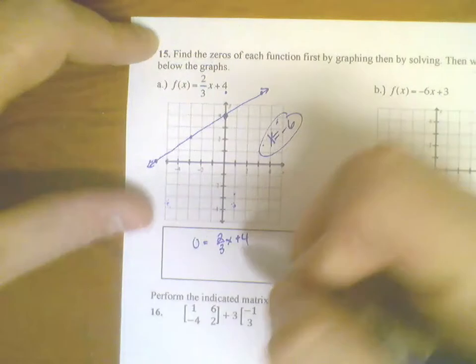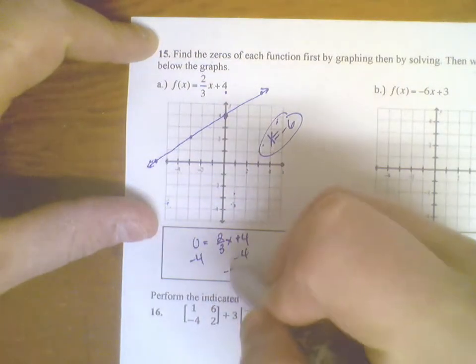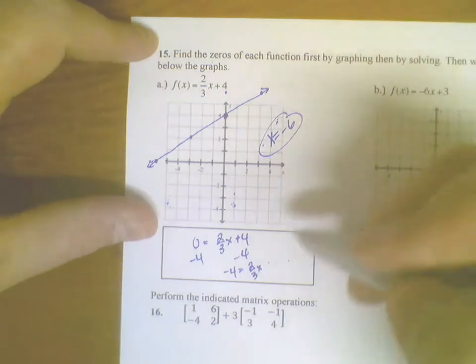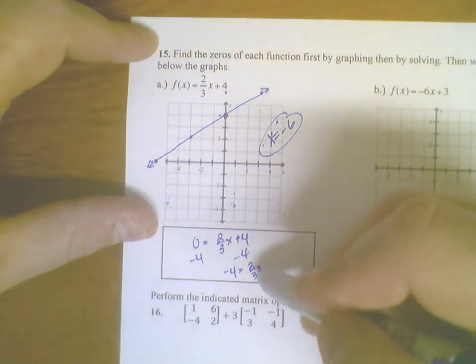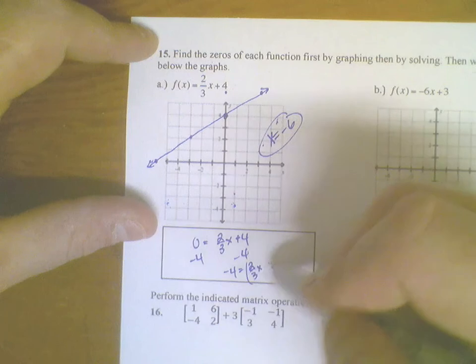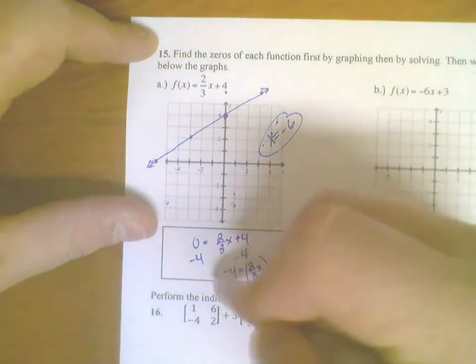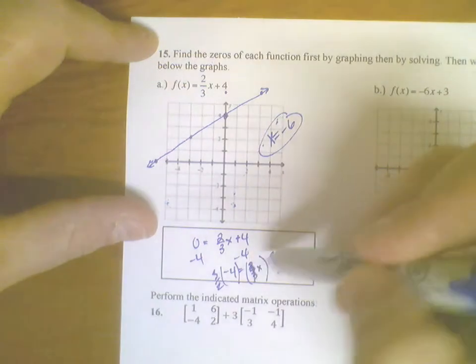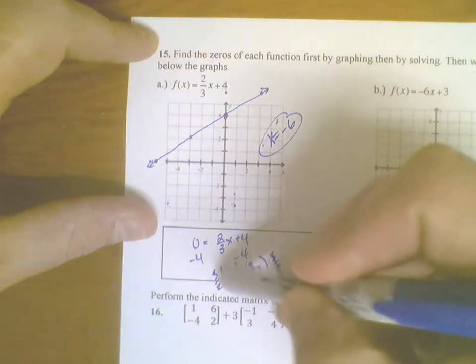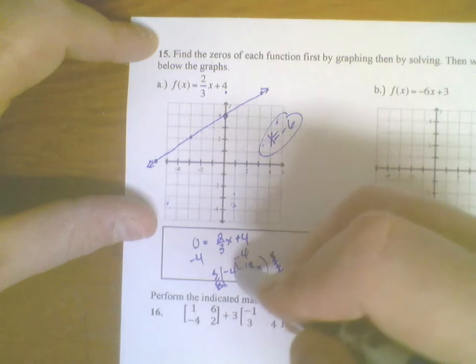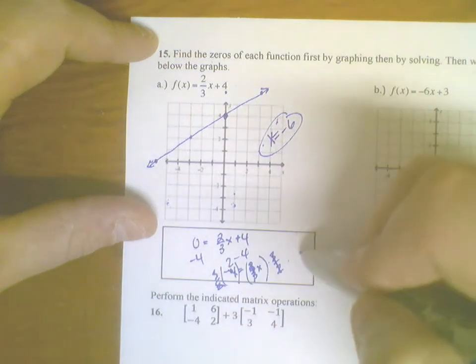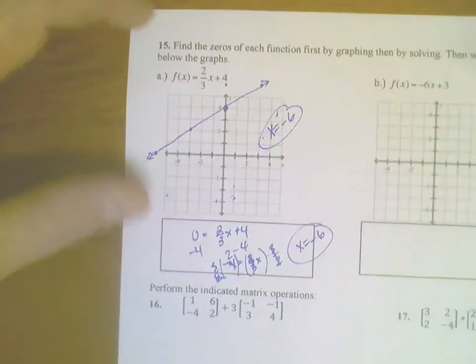So subtract 4, I get -4 equals 2/3 x. So how do I solve something like this from here? You can say divide by 2/3, or the better way, multiply by its reciprocal. So that cancels out here, and then I have 3/2 times -4. So cross cancel, 2 and 4 cross cancel, so 3 times -2, so x equals -6. Got it.